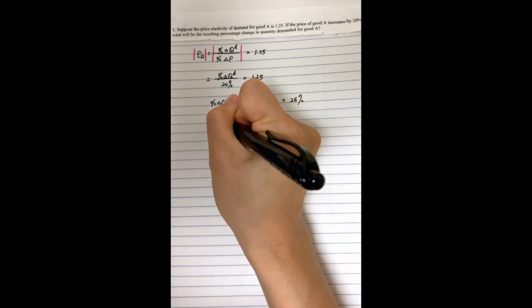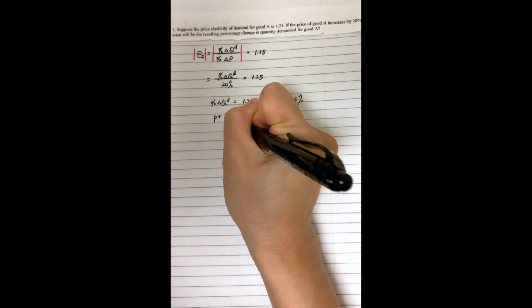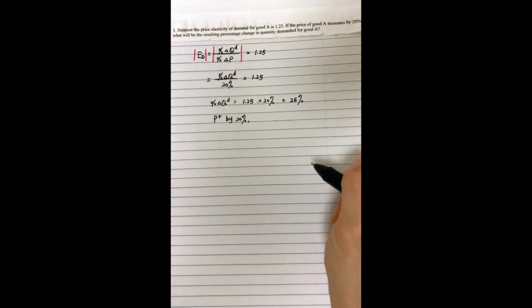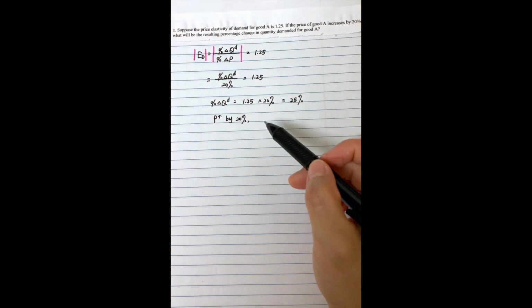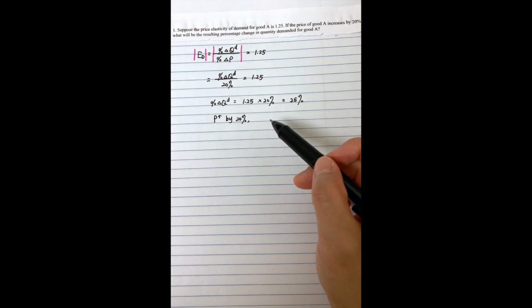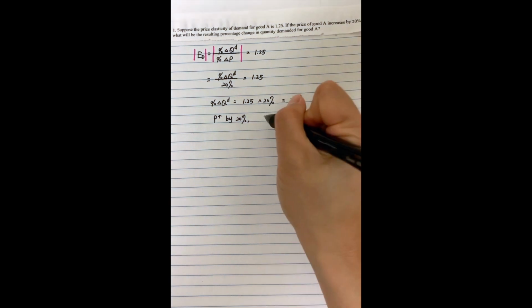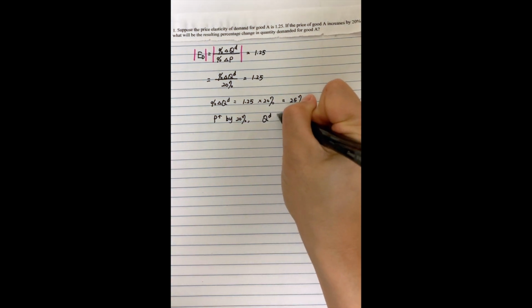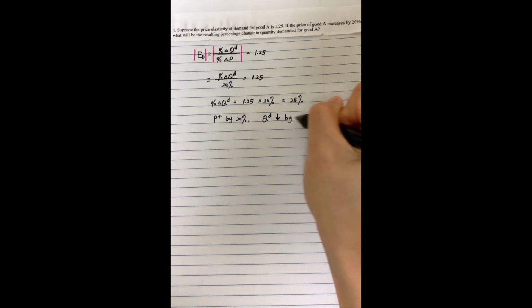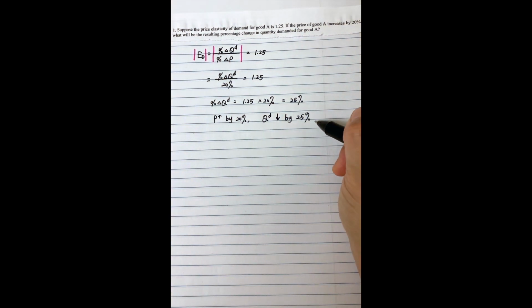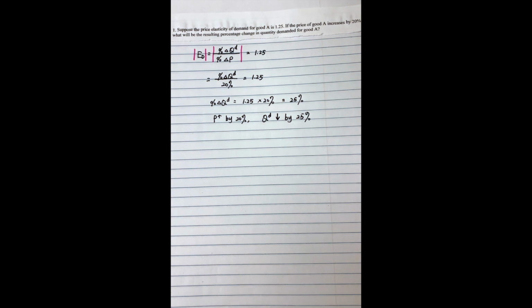And this 25% tells you that the quantity demand for good A decreased, right? Because now the price increased by 20%. Price is higher. Consumers would like to buy fewer products. Therefore, the quantity demand will decrease by 25%. Okay? So that will be the first question.